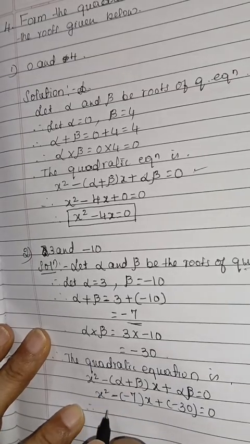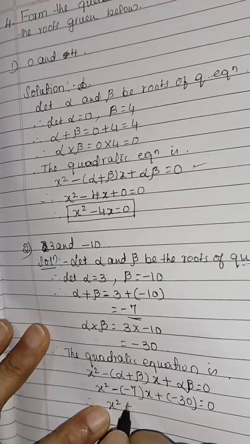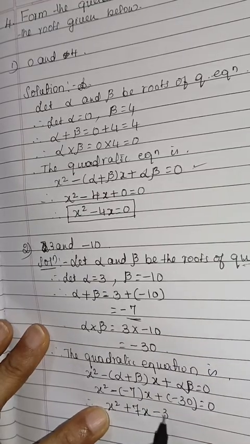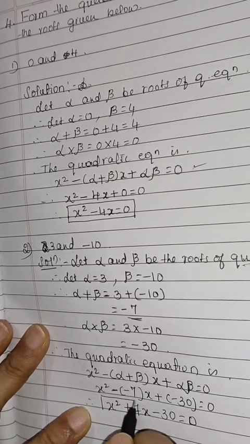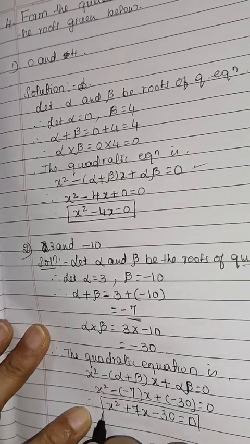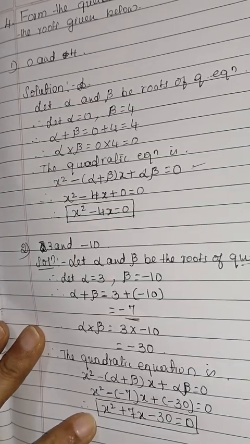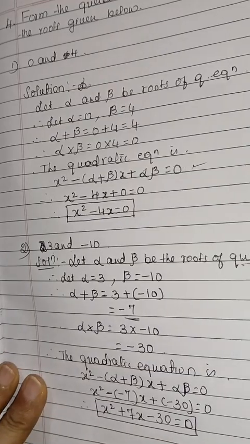Therefore x square minus minus plus 7x plus and minus minus 30 equal to 0, and this is the required equation. This is the required equation, x square plus 7x minus 30 equal to 0.